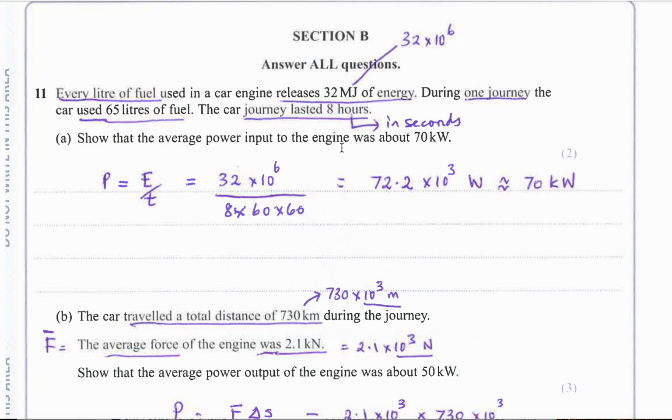Okay, so question 11, it says every litre of fuel used in a car engine releases 32 megajoules of energy. So remember the mega. Some students still struggle to remember what megajoules means, so I've written it up here in standard form for you. During one journey, the car uses 65 litres of fuel. So you know how many litres and you know how much each litre releases.